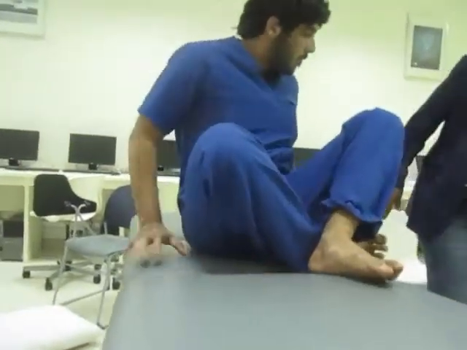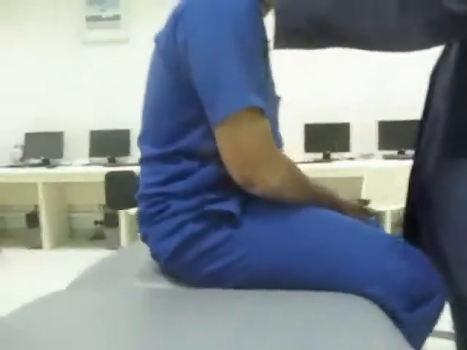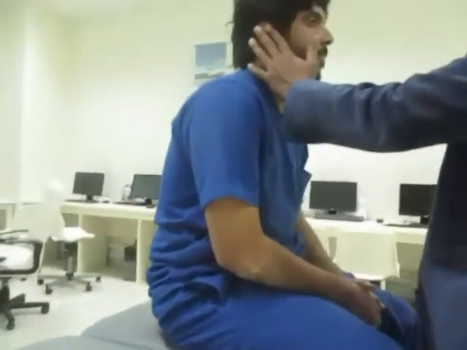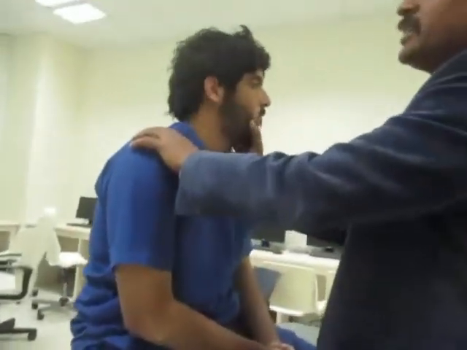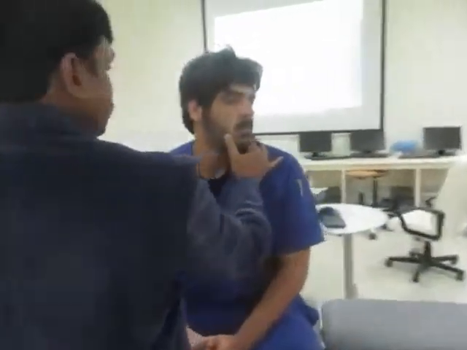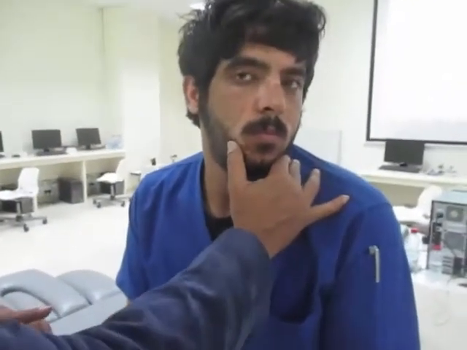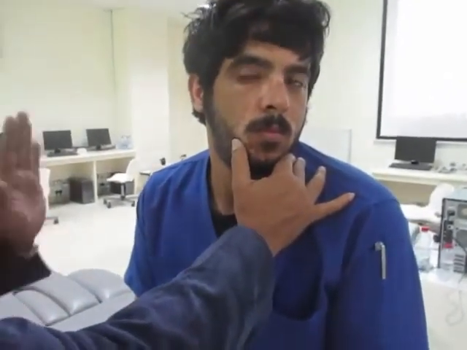Make the patient sit. Okay, so now let it be his right side is affected. Now I have to do 45 degrees of rotation opposite to the affected side.